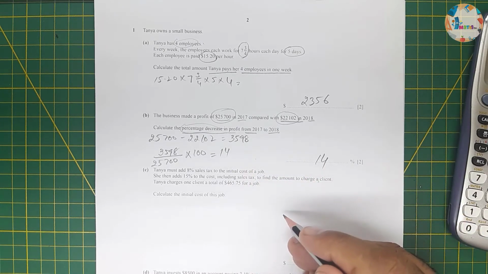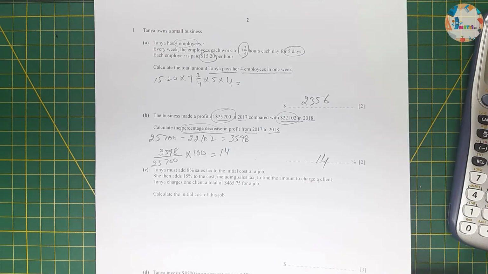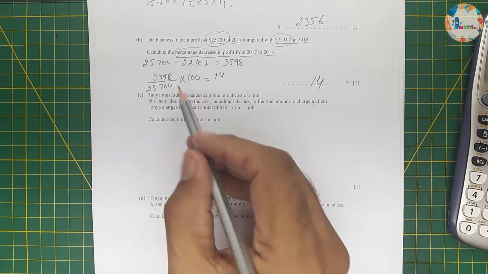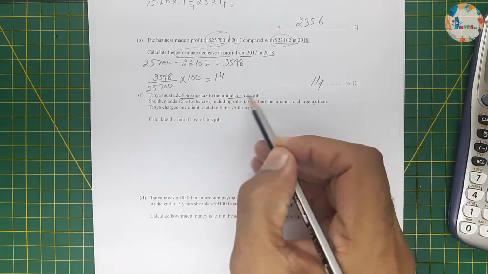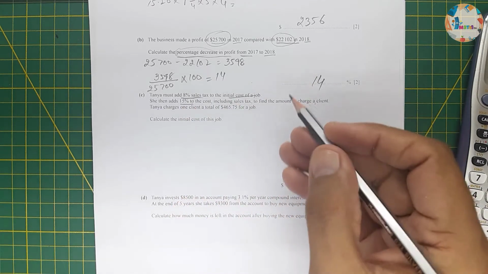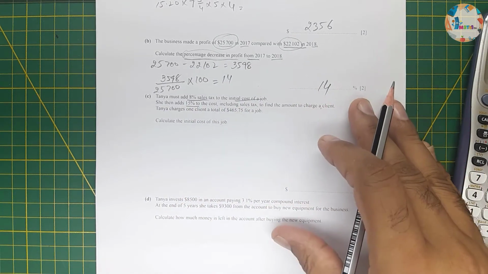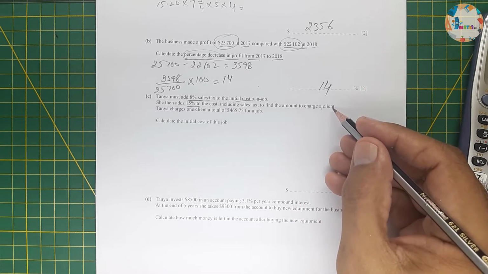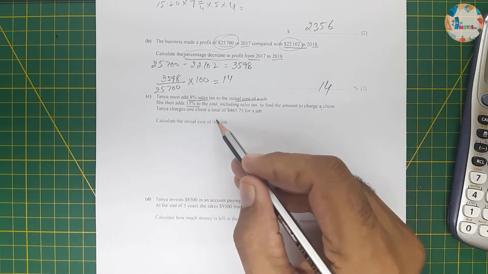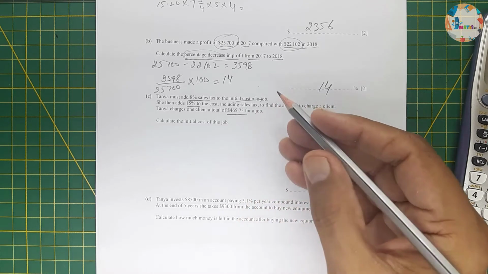Hopefully you understood this. Part C: Tanya must add 8% sales tax to the initial cost of the job. Then she adds 15% to the cost including sales tax. So to find the amount to charge a client, Tanya charges one client a total of this much for the job. Calculate the initial cost.